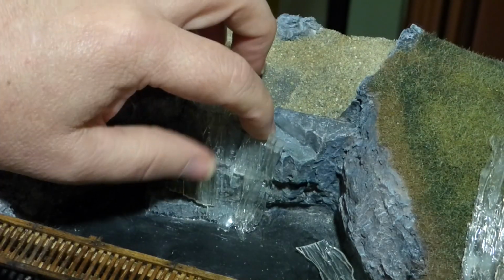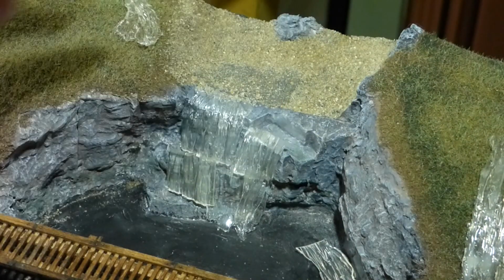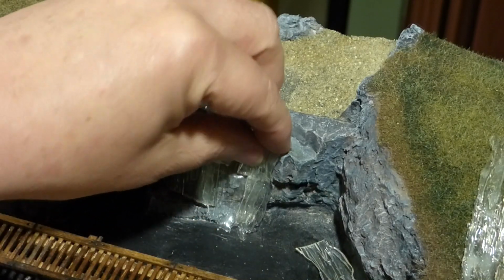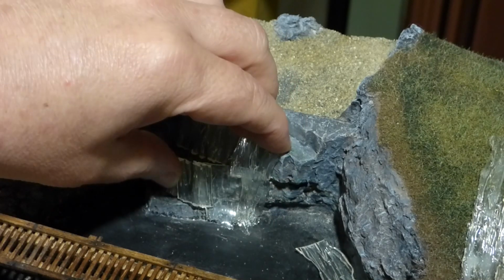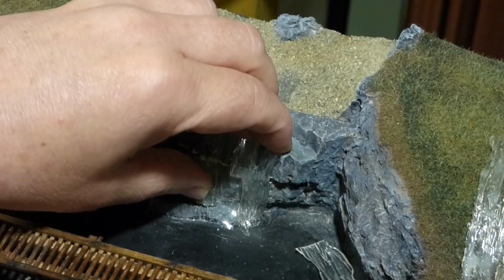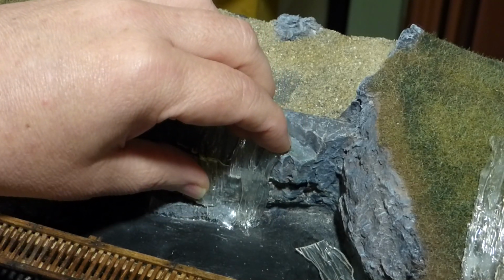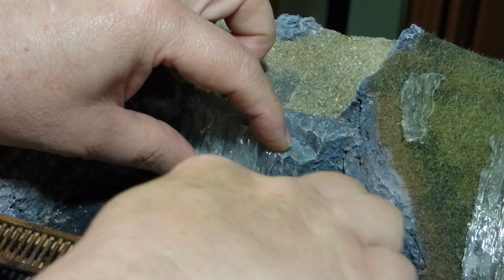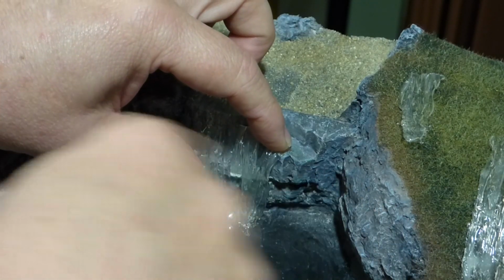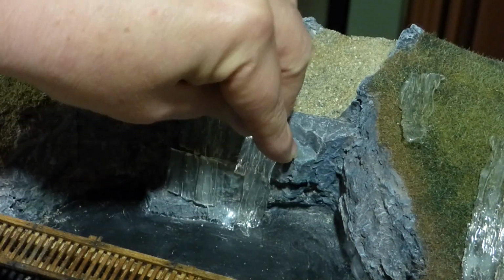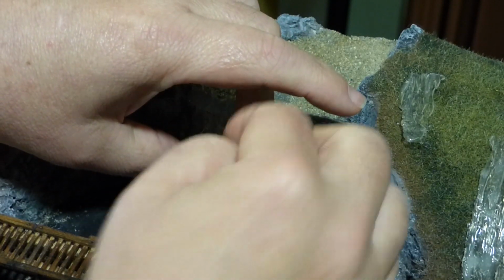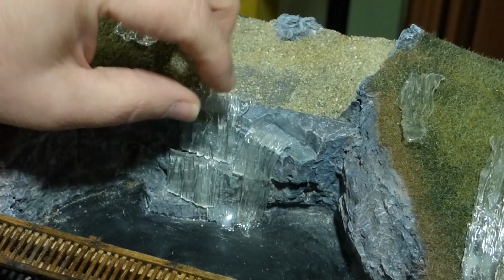And now we have the illusion of the water's a little slower here, a little faster here. And then we'll glue that in. And then of course when we pour the epoxy on the bottom, it'll all blend with this, and then we can use the water effects to make the water falling. It'll go like that.